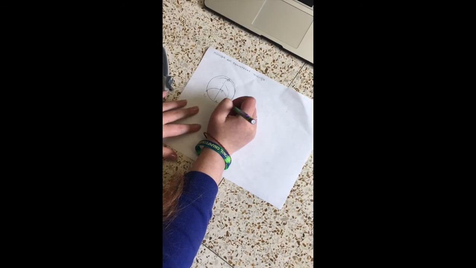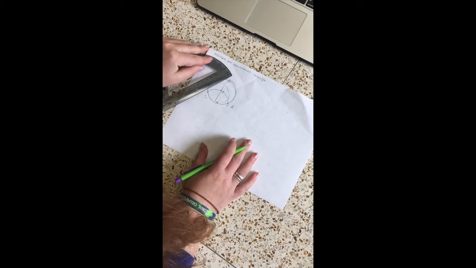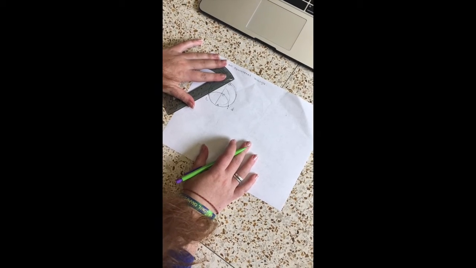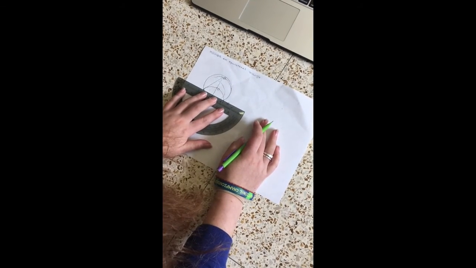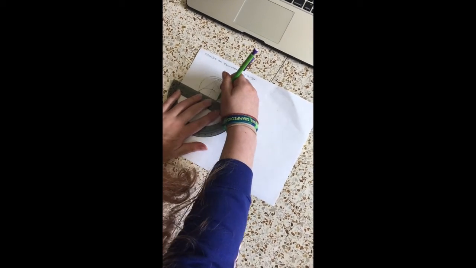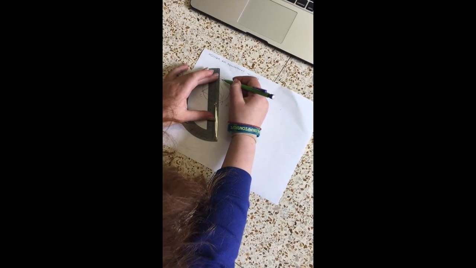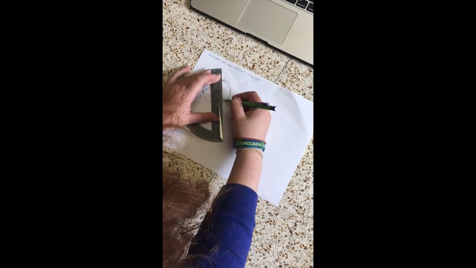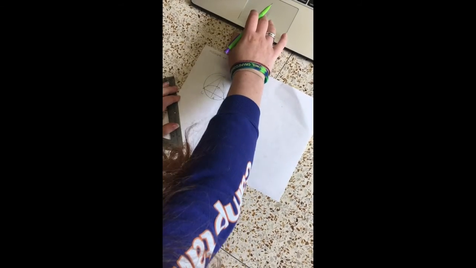Connect B, C, and D to form a triangle. So now we can connect BC, CD, and BD. And that is how you're going to form your triangle.